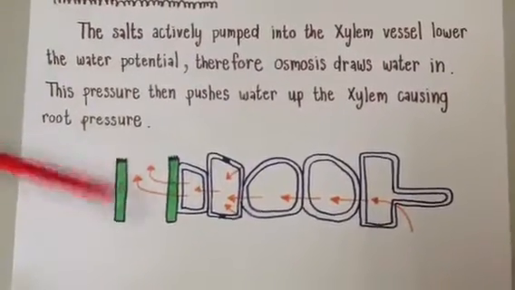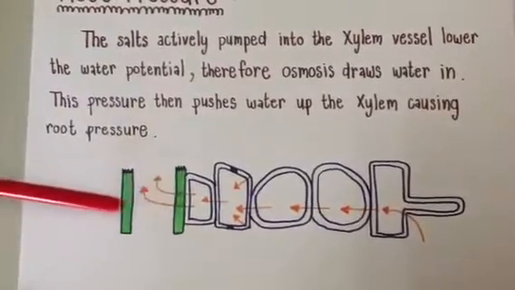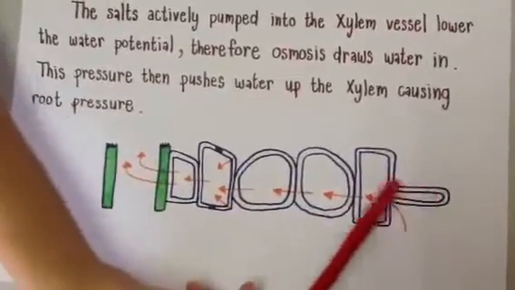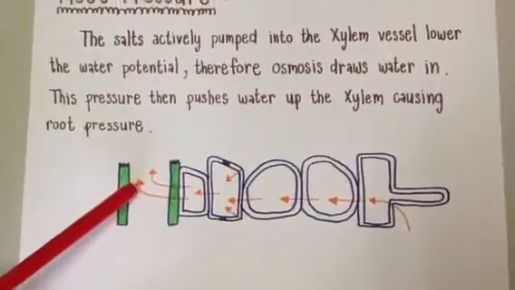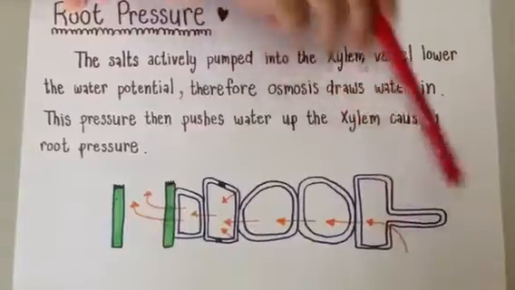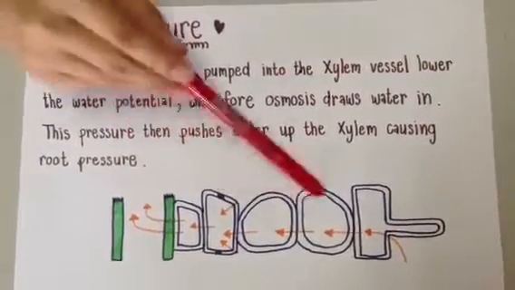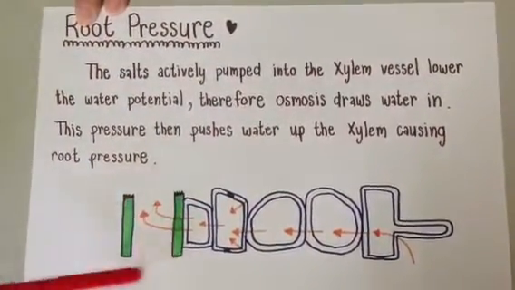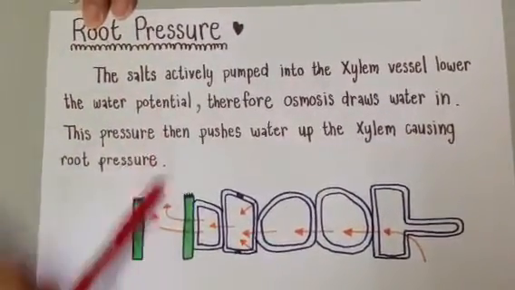And the plants keep this concentration gradient by pumping the salts more into the xylem in order to remain a low water potential, so that water will osmosis from the soils into the roots, into the xylem. And so this water that enters the xylem pushes and creates a water pressure, which is called a root pressure, and pushes the water up into the xylem.